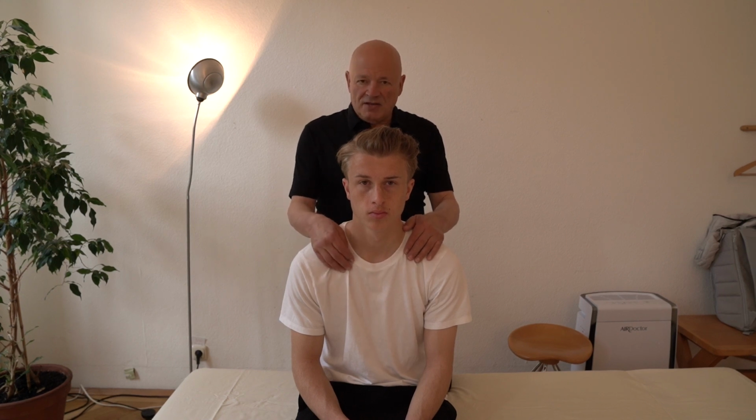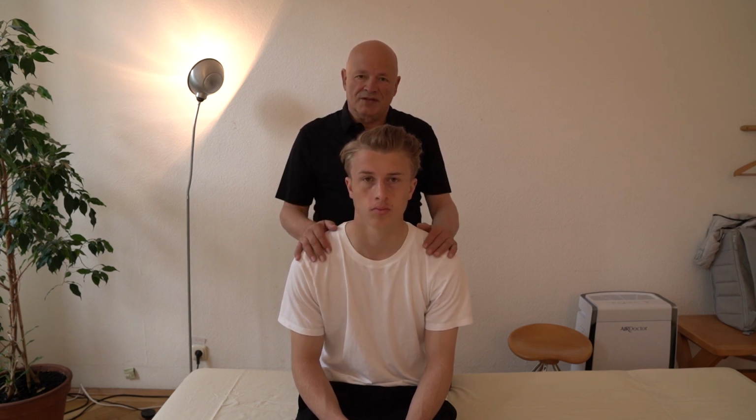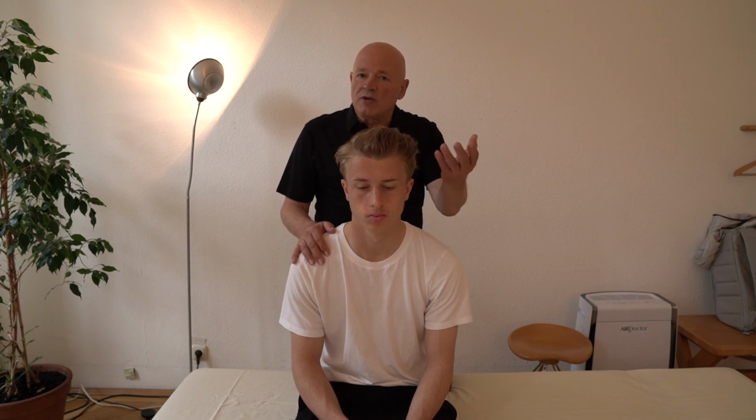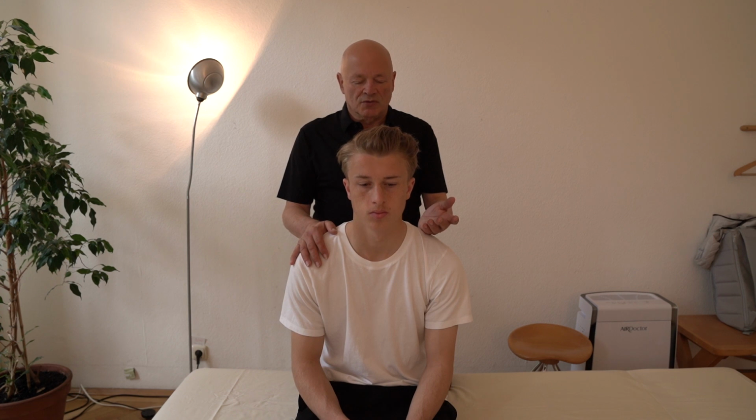The first test we want to do to collect information about the function of the two shoulders is, and the shoulder is just an example, we may do it with other parts of the body also.